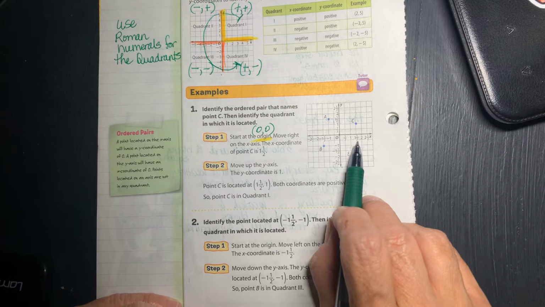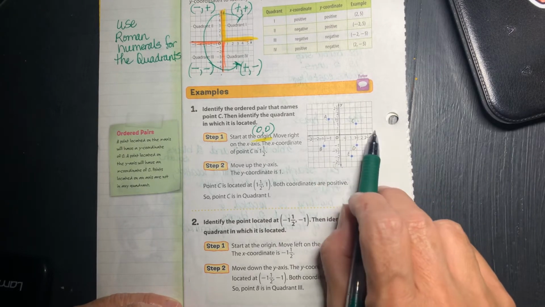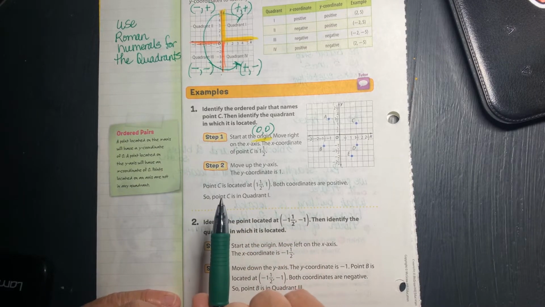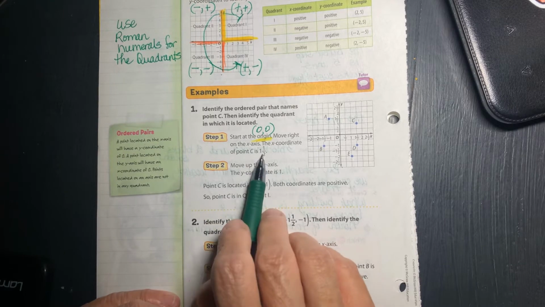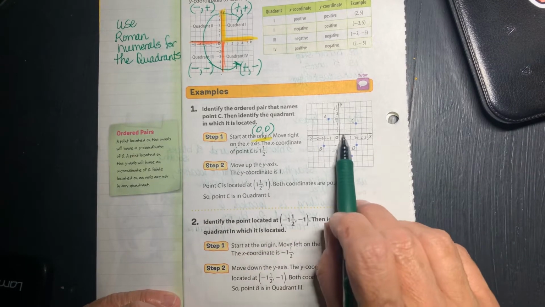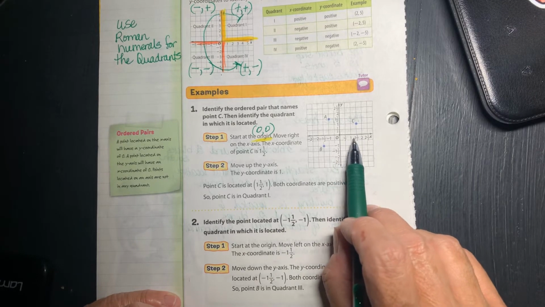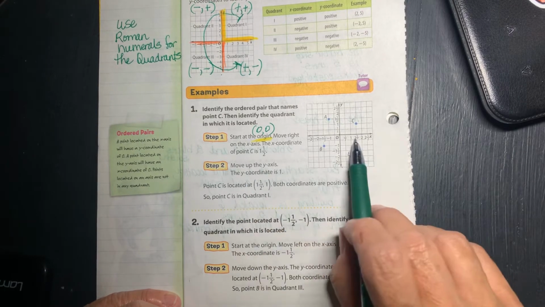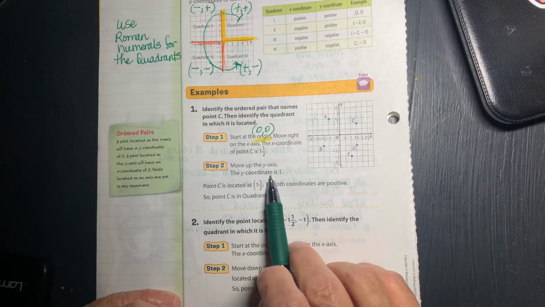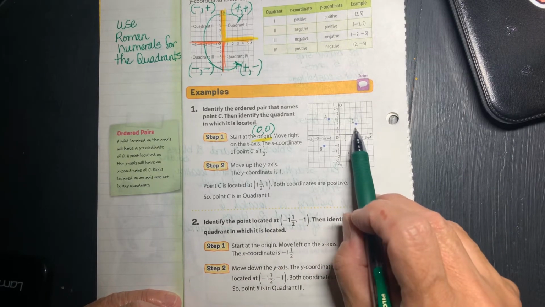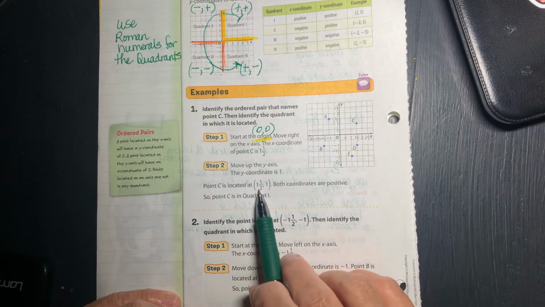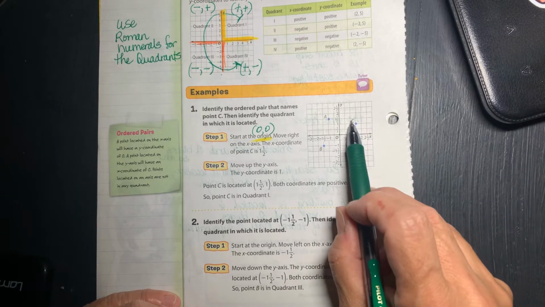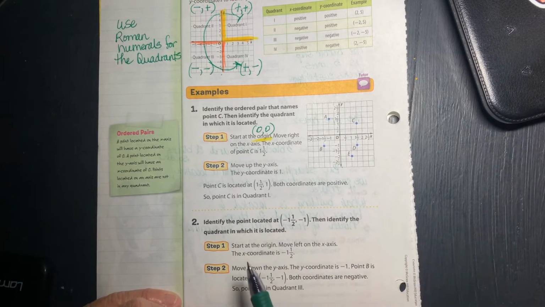Now, maybe through last year, you might have only used your first quadrant, and you probably just used whole numbers. You might not have had fractions. And so this is 1/2, 1, 1 1/2. So you're going across. And then you're going to move up the y-axis, and the y-coordinate is 1 because you've got 1/2 and 1. So your ordered pair is 1 and 1/2, 1. Both coordinates are positive. It's in the first quadrant, okay? Point C is in the first quadrant.